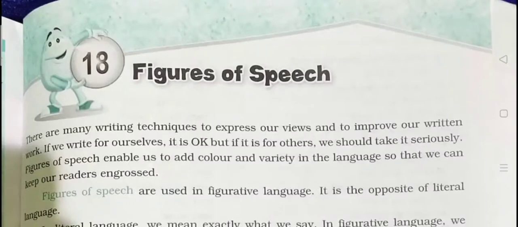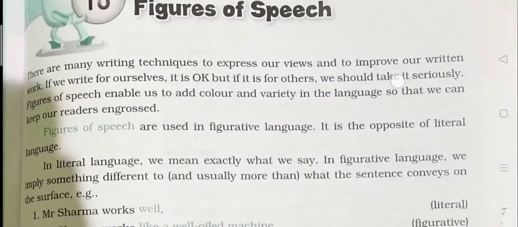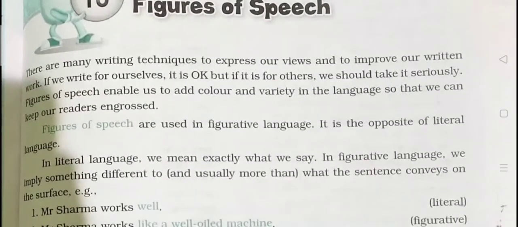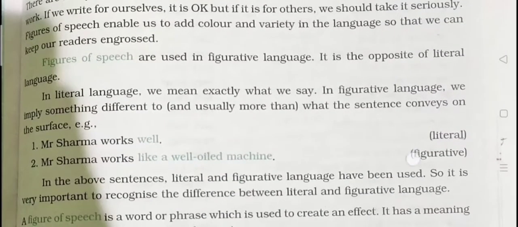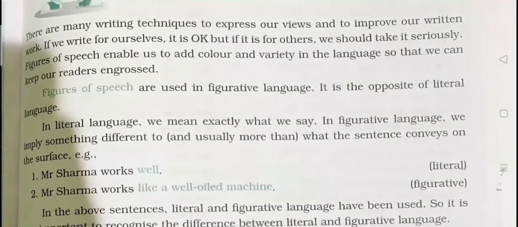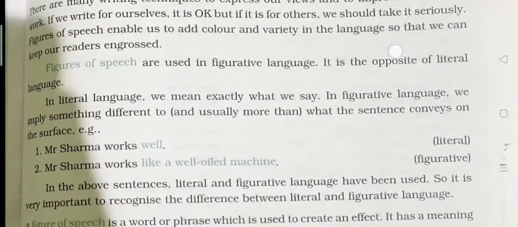There are many figures of speech. So let us take the figures of speech from your book. The opening part is very much same that I have told. Okay, in literal language we mean exactly what we say, like I've told you. In figurative language we imply something different to, and usually more than, what the sentence conveys on the surface.